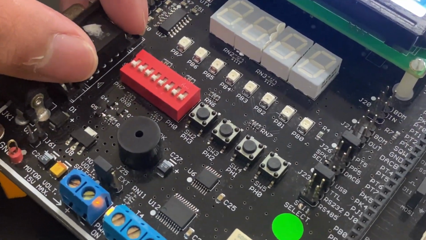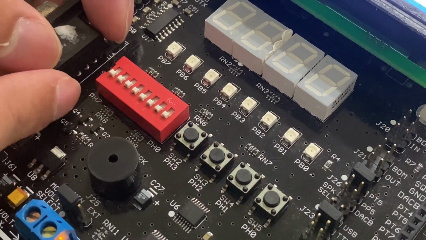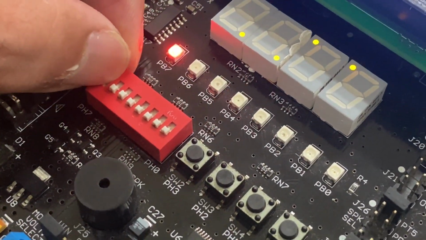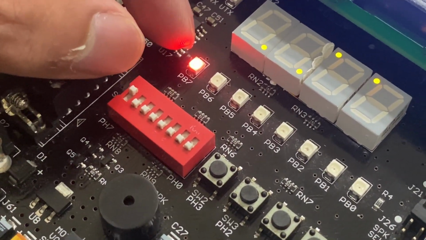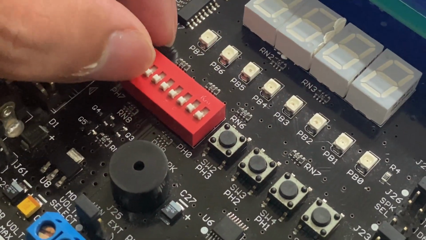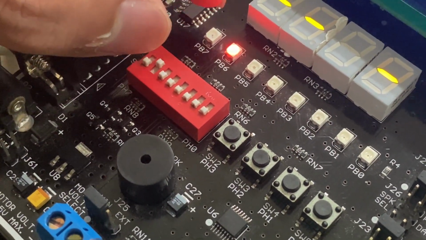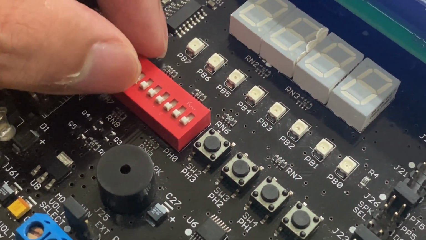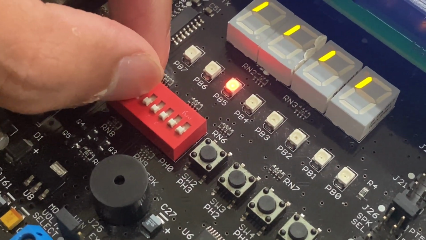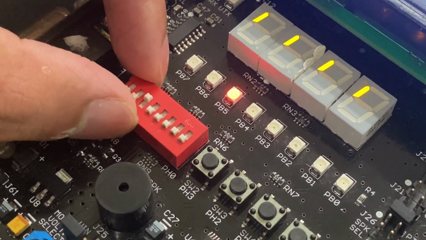The first switch is the low speed, and this indicates it's on low speed. The second switch indicates medium speed, and the third switch indicates high speed. Now I will explain and demonstrate the temperature system.